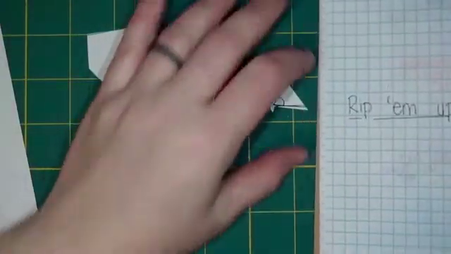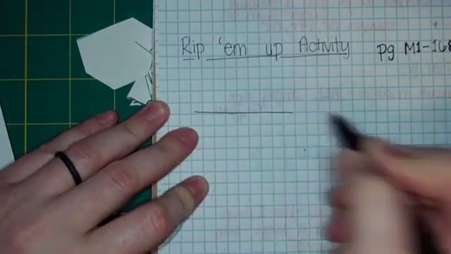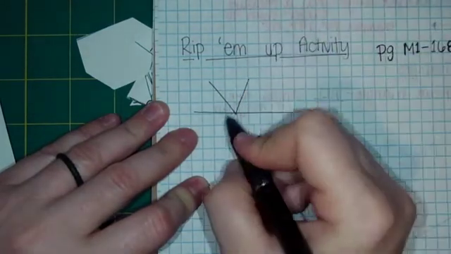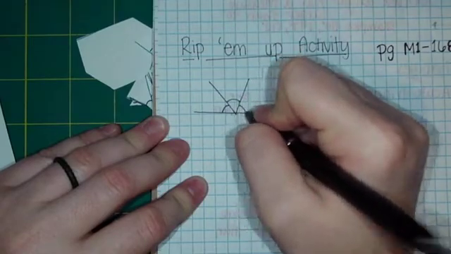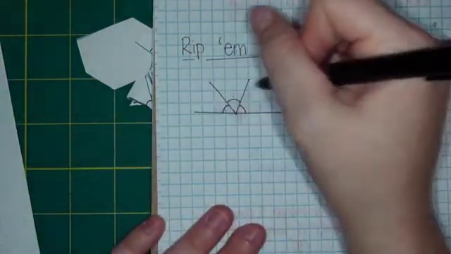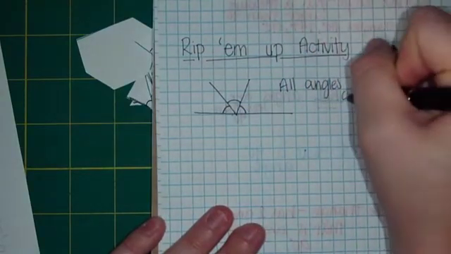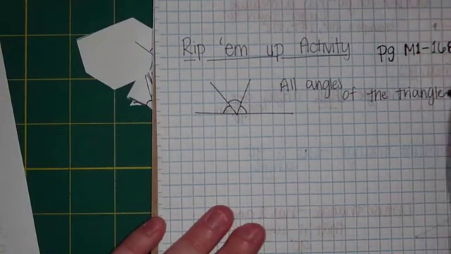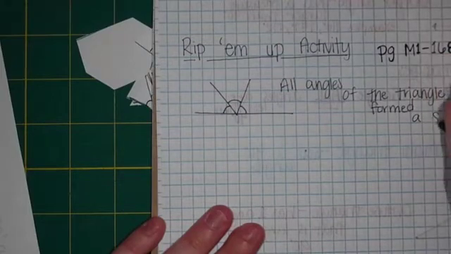So let's go ahead and draw that. So if I take this, and I have one angle that was like that, one that was like that, and one that was there. And you could see that all angles of the triangle formed a straight line.